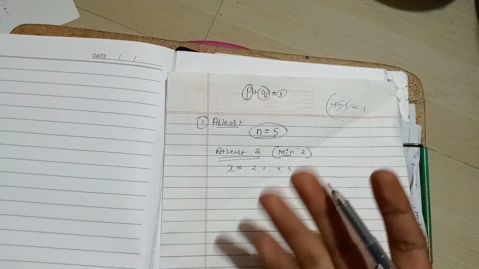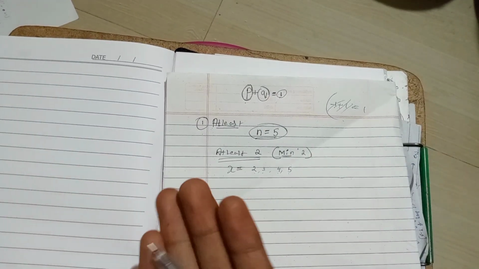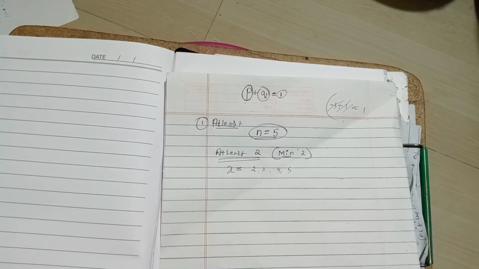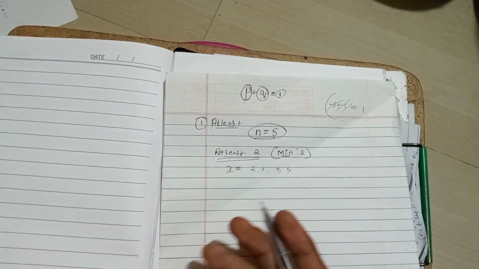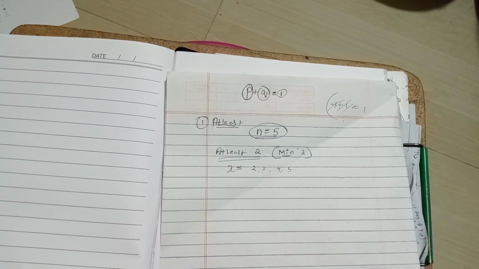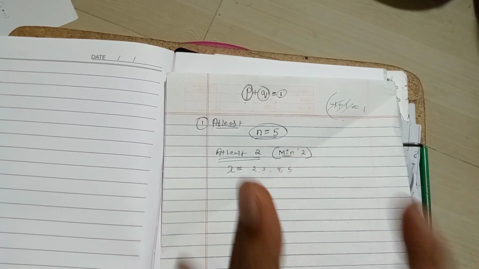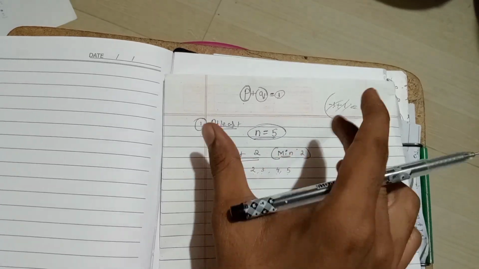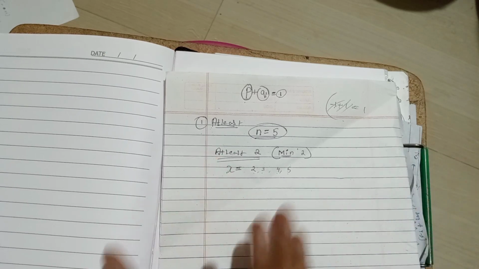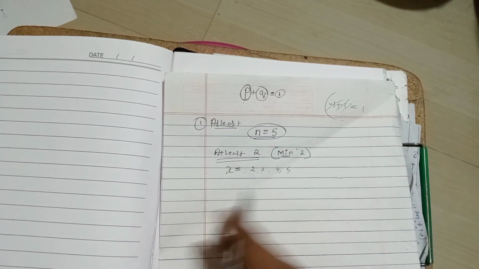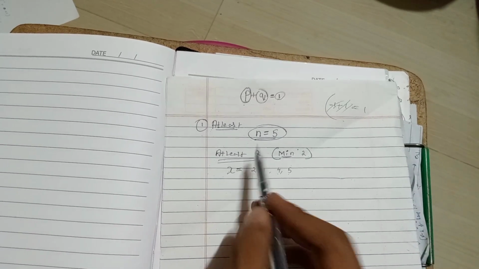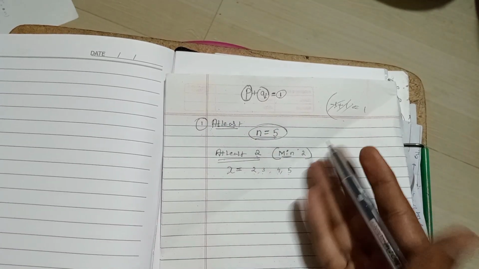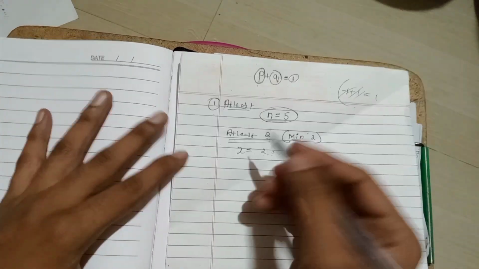In the previous derivation of the mean and standard deviation, we used the formula nCx into p power x into q power n minus x. In place of x, we need to put these values and find the probability of that particular case. So at least 2 means 2, 3, 4, 5. It will increase up to your n value. This is the first case.